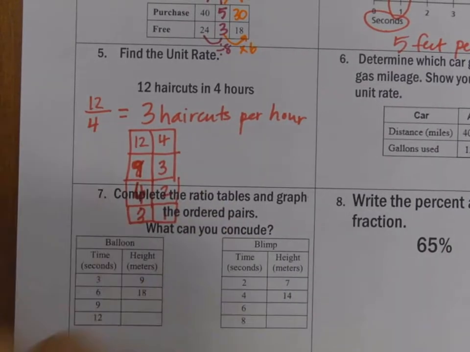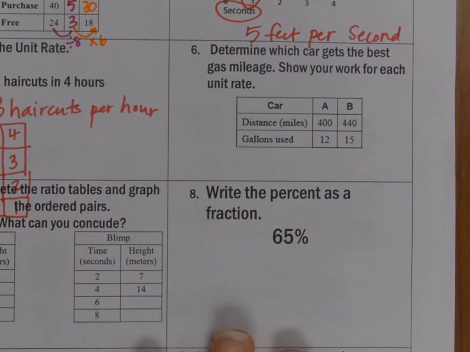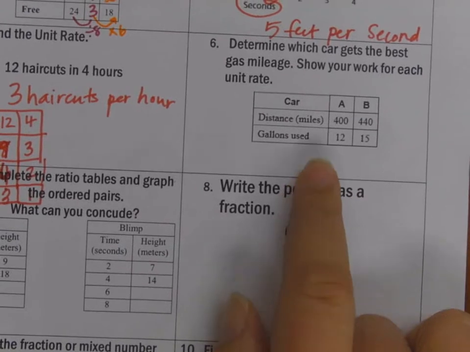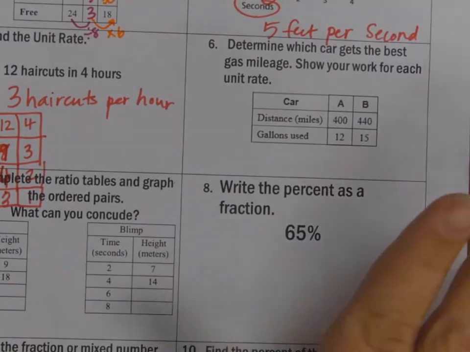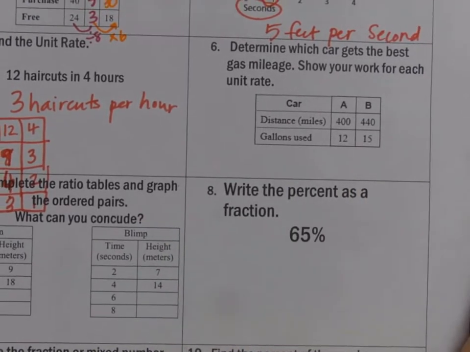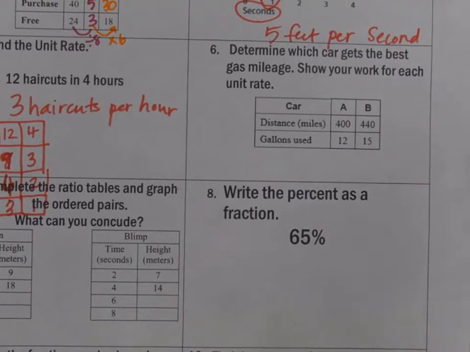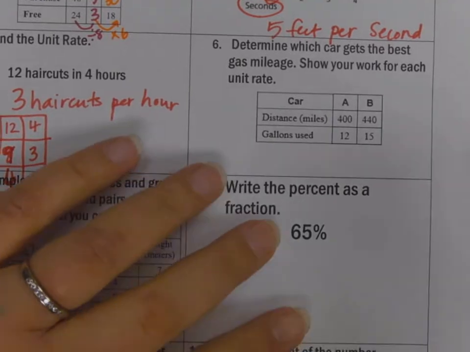Just remember to divide. Okay, moving on to number 6, determine which car gets the best gas mileage. Show your work for each unit rate. Now, we have done this a lot, and I can give you partial points if you show your work and if you're doing part of it right. If you just take a guess and guess A or B, then it's either wrong or right, and I can't give you points for showing your work. So please show your work on that question on your scratch paper, and I can give you partial points.